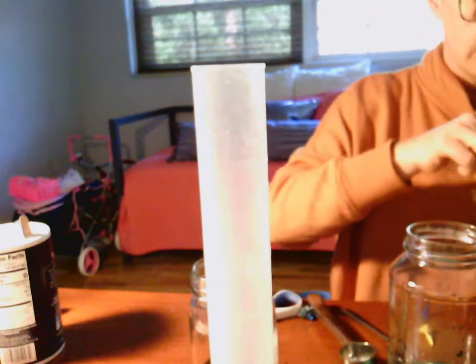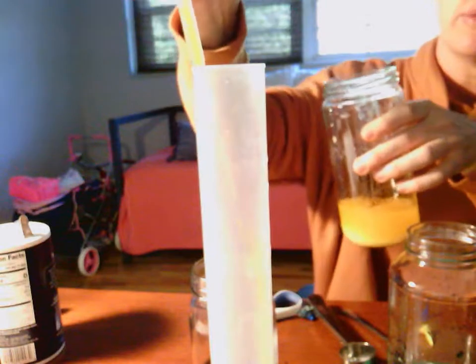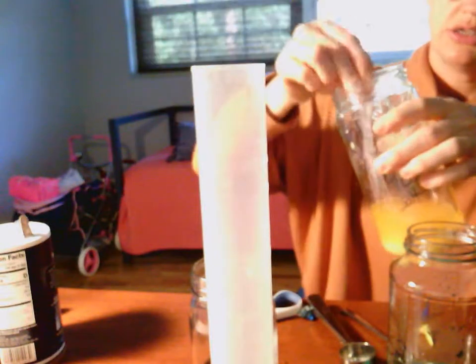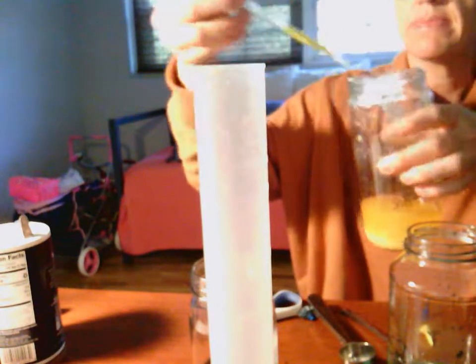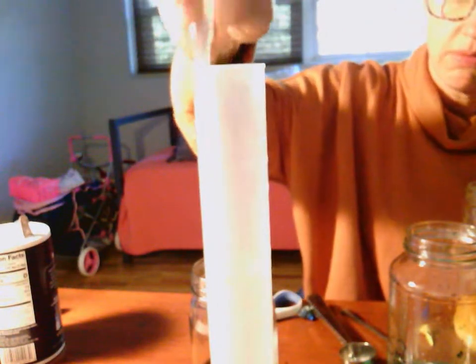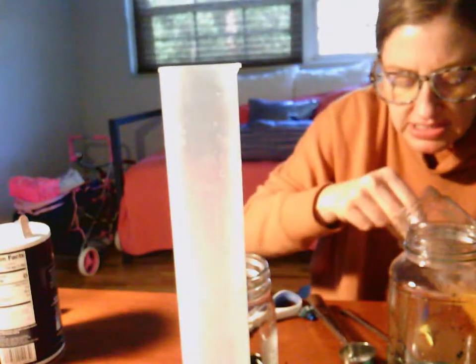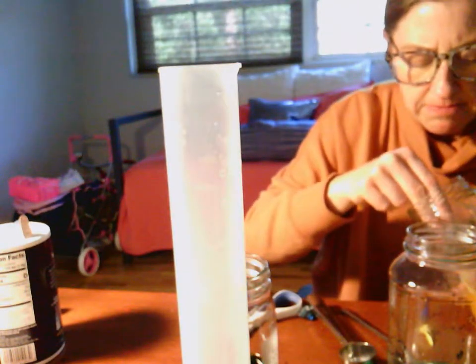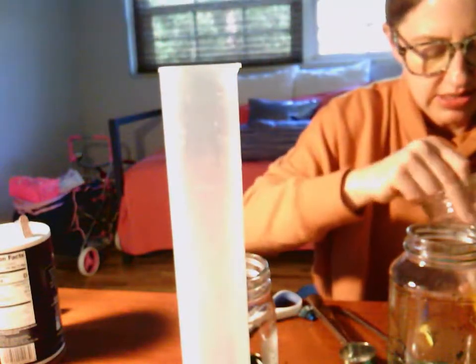So now I need to take my eyedropper and fill my cylinder to 20 milliliters. Let's see, one eyedropper. Ooh, I can hear the salt going in. Okay, I'm almost to 20. Stir it up a little bit.